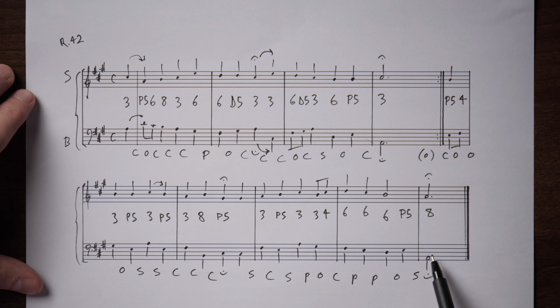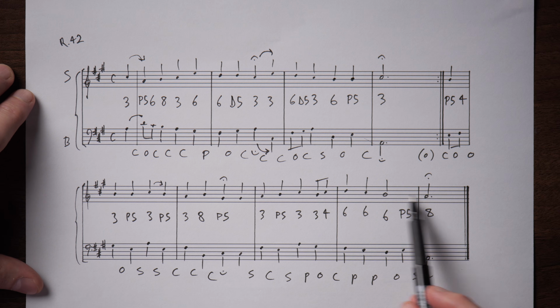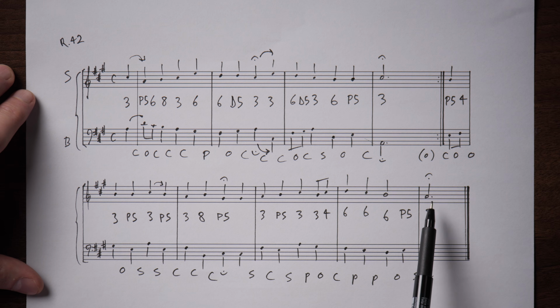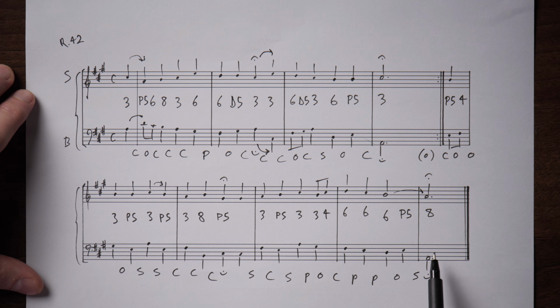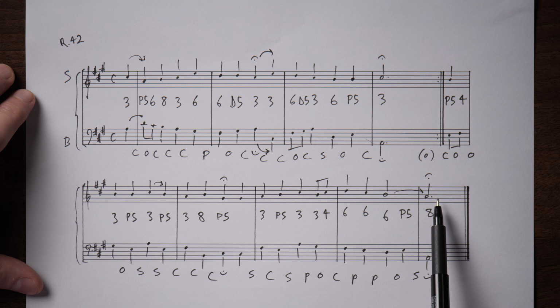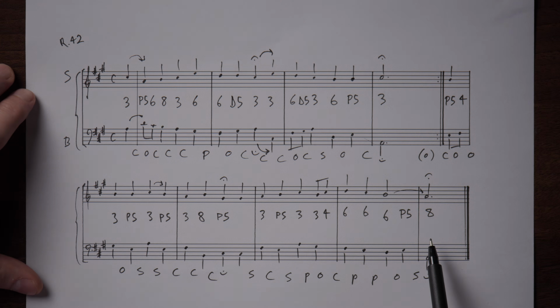And then finally, there's an exposed octave at the end, or hidden or direct octave at the end, because this octave is approached in similar motion, but it doesn't matter because the top line descends by step. And in any case, this is a cadence, so it's the moment where you would most want to settle on an octave in this way.